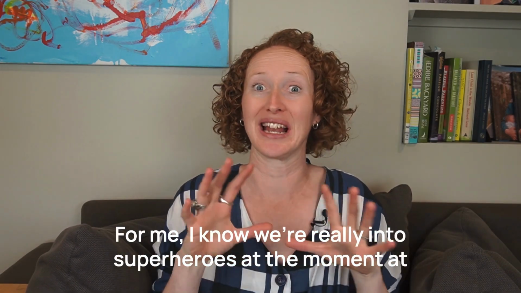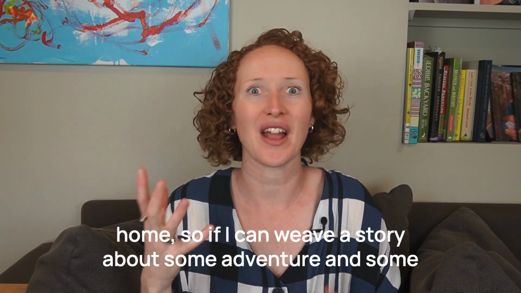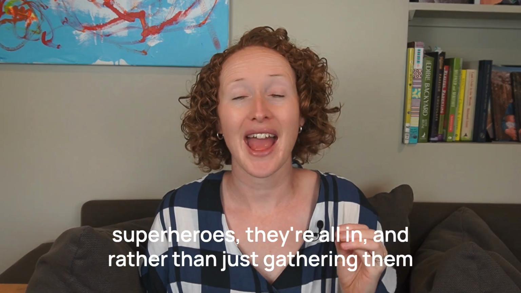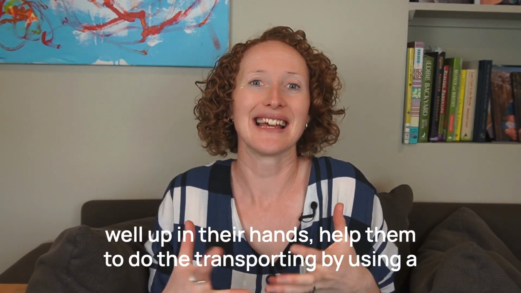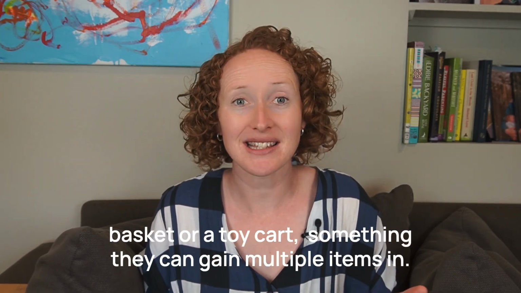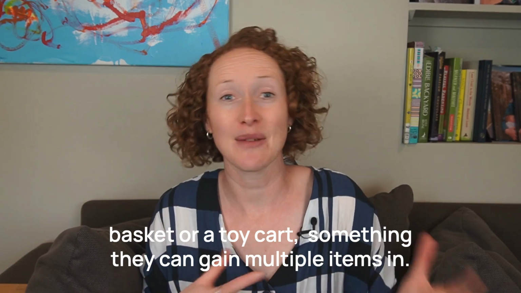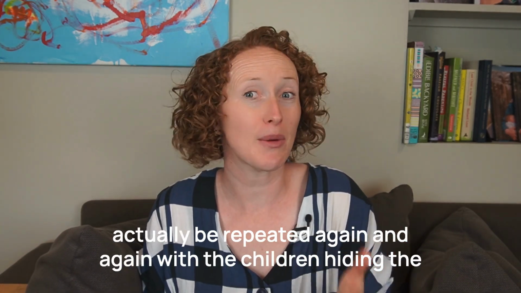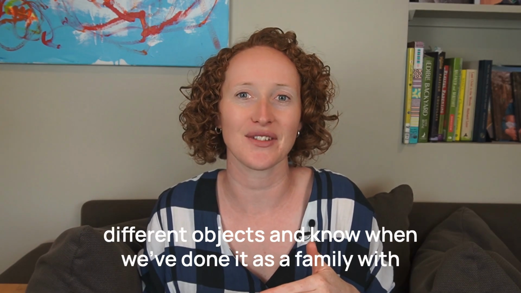For me, I know we're really into superheroes at the moment at home. So if I can weave a story about some adventure and some superheroes, they're all in. And rather than just gathering the items up in their hands, help them to do the transporting by using a basket or a toy cart, something they can gather multiple items in. And as I said, if you've got more than one child at home, it can actually be repeated again and again with the children hiding the different objects.